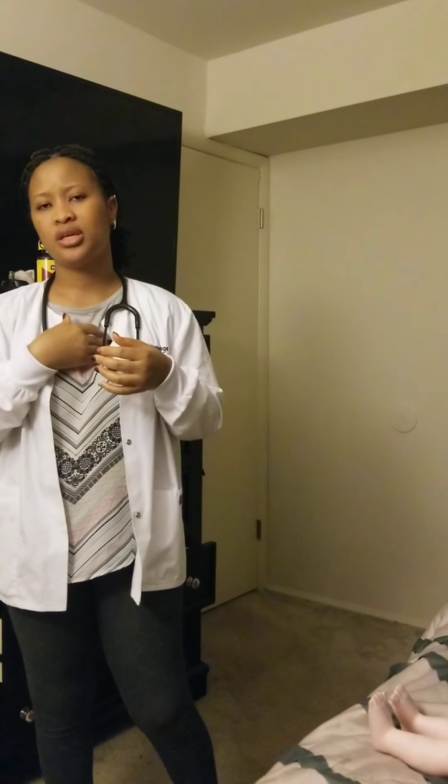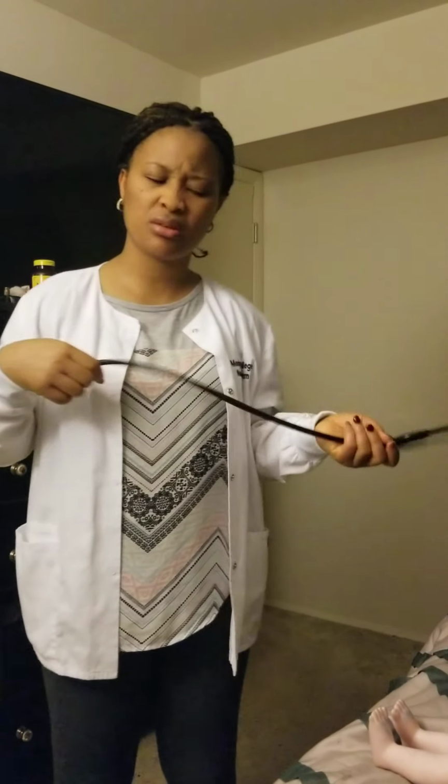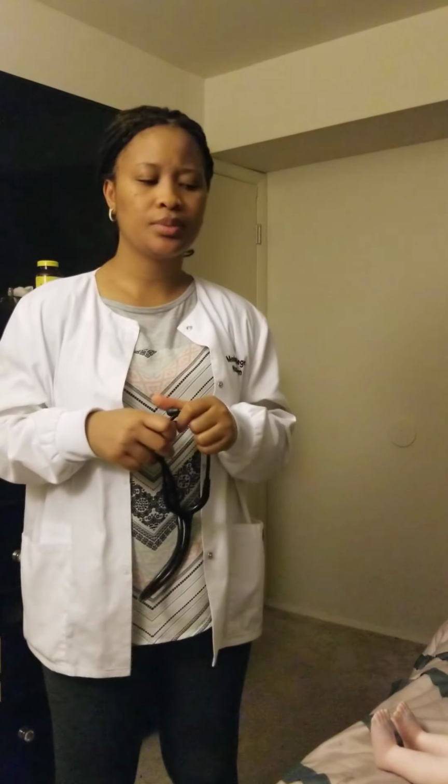Okay, now do you have any chest pain? Do you have any pain? No pain in the chest. I did not notice any abnormality on palpation. The patient is breathing normally. So now I'm going to check the heart. Do you have any difficulty breathing? Trouble sleeping? No. Okay, let me check the heart.